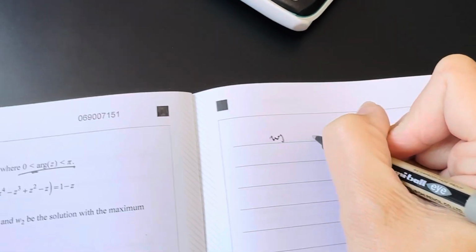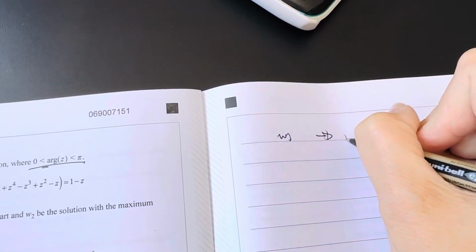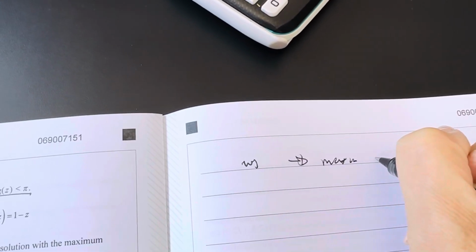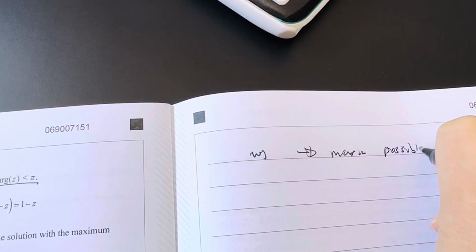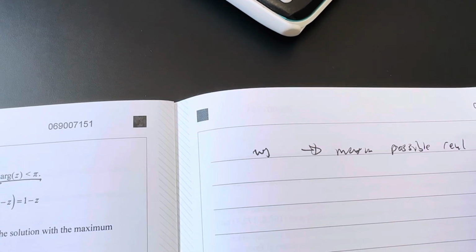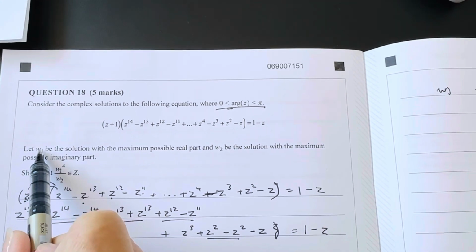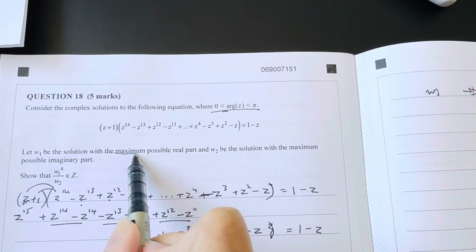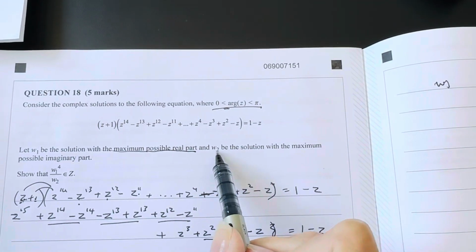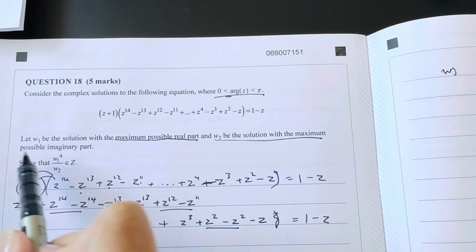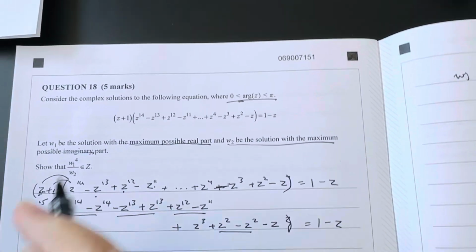Now, W1, maximum possible real part. Apologies for my writing. So W1, solution with the maximum possible real part, and W2 is the solution with the maximum possible imaginary part.